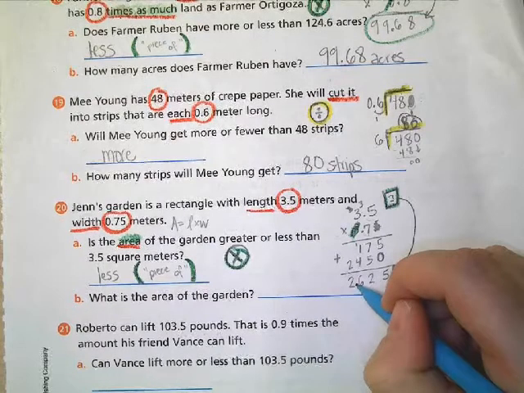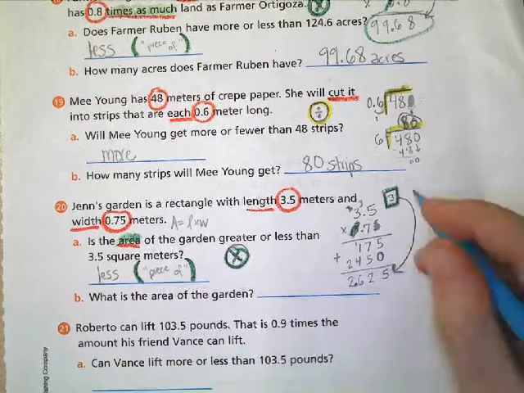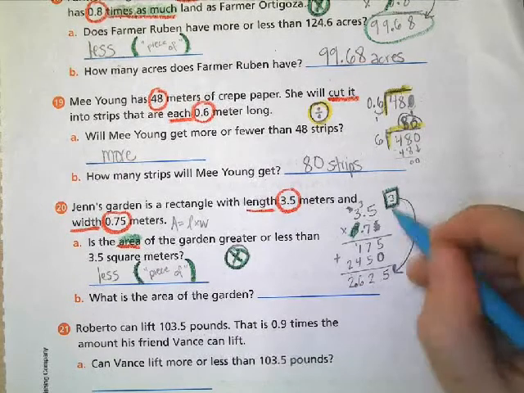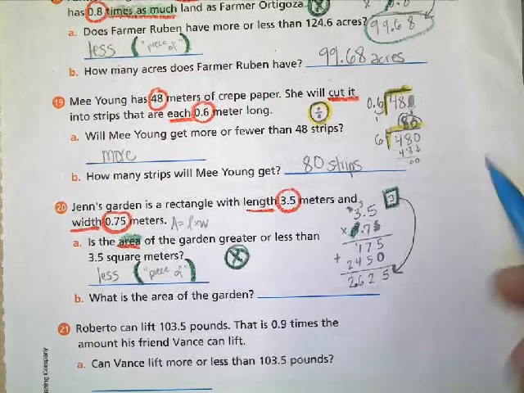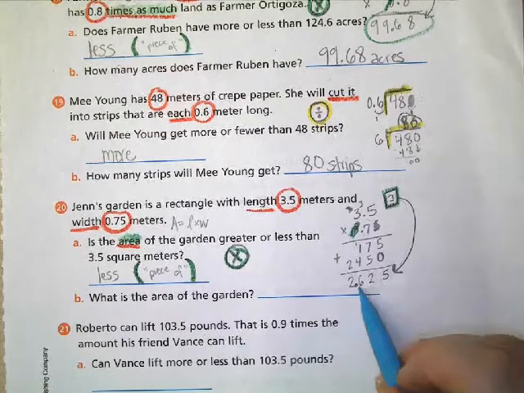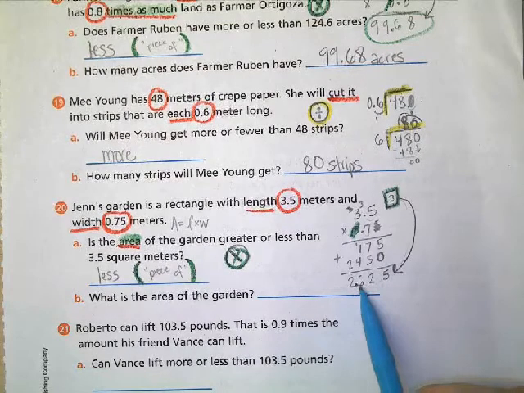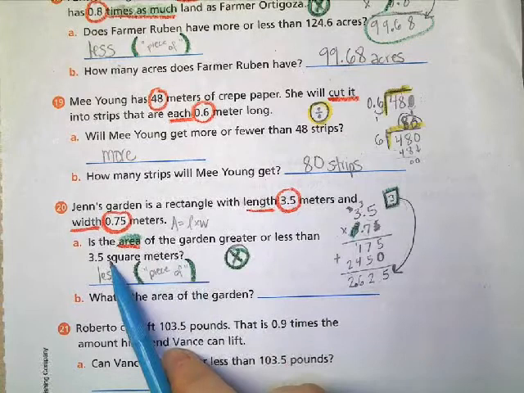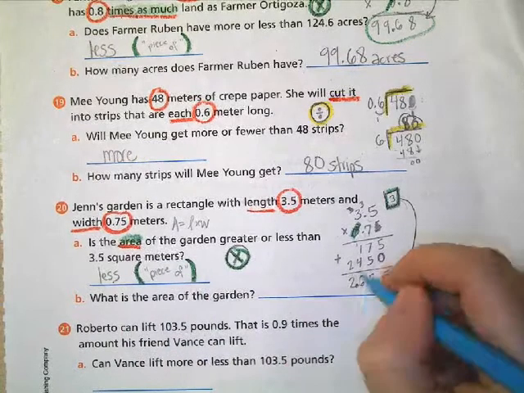Oh, it looks like a really big number. But I bring the decimal box down. Do not forget that. You gotta move that 3 places.